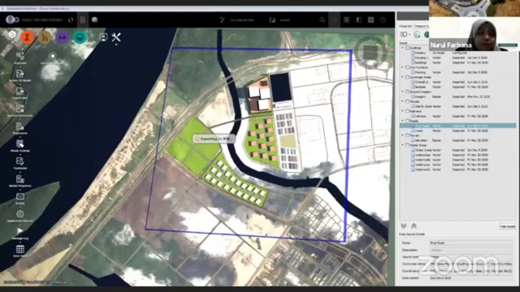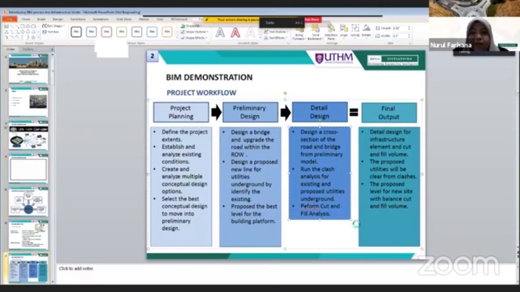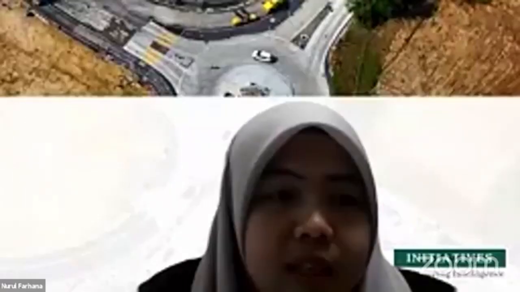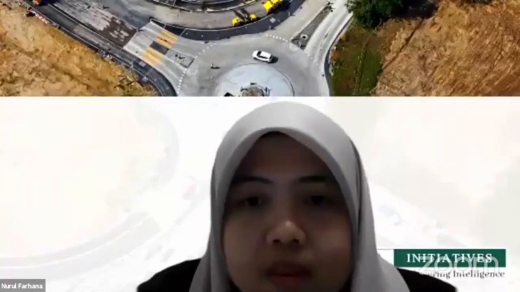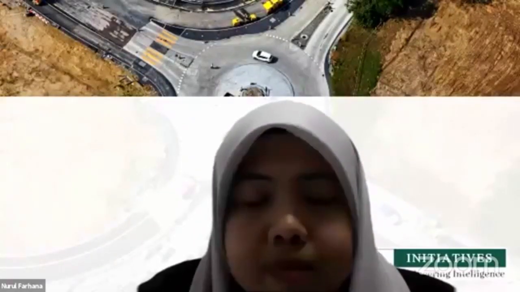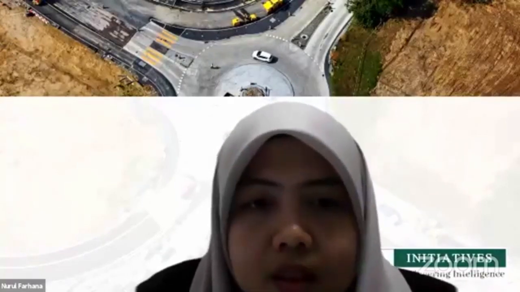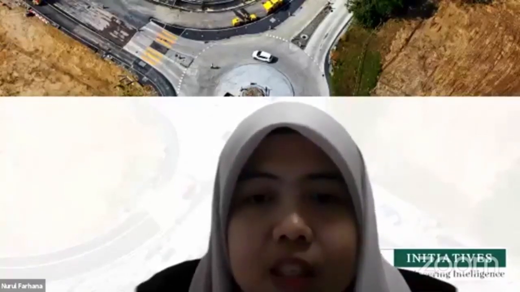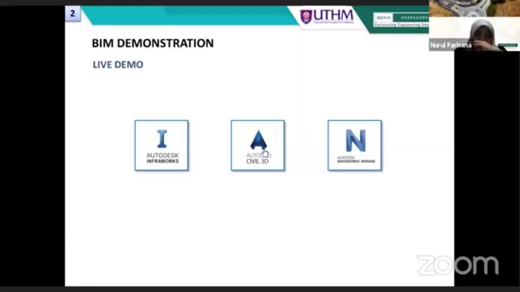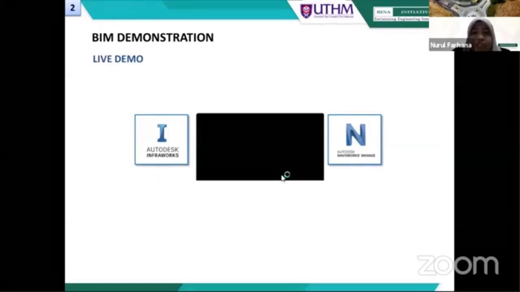Can you see my PowerPoint? I shared already. Okay, now we're going to the detail design. You go to detail design in Civil 3D. So now we are using Civil 3D for the detail design.